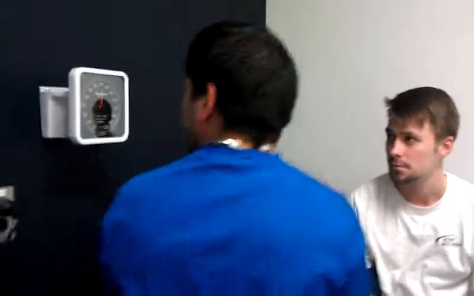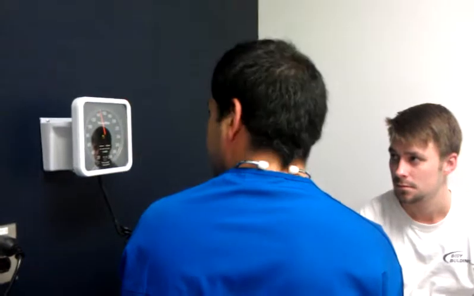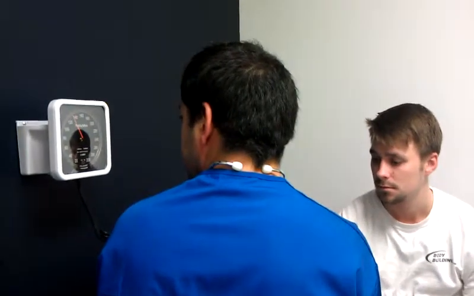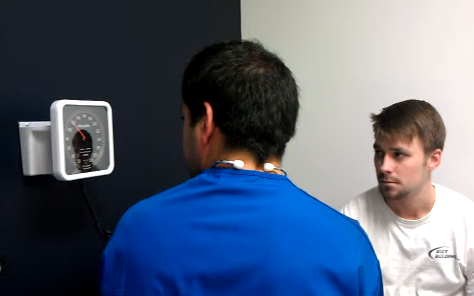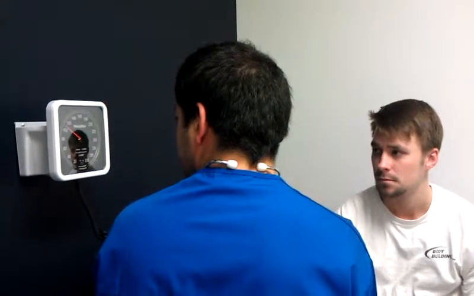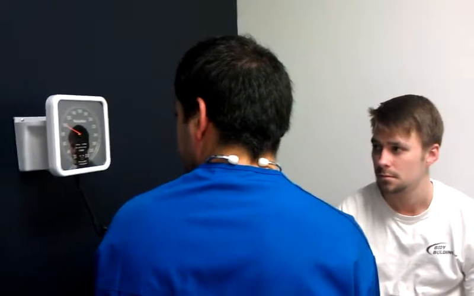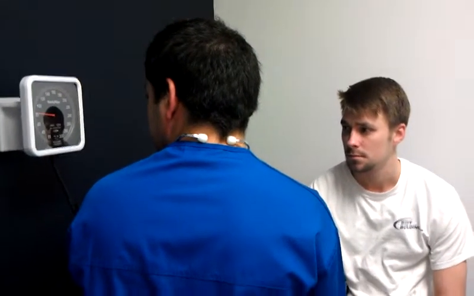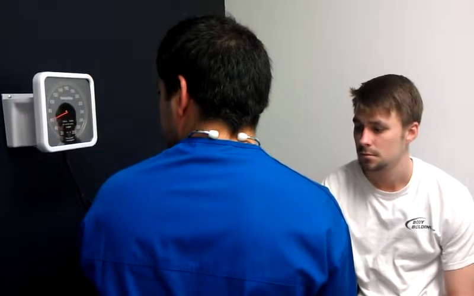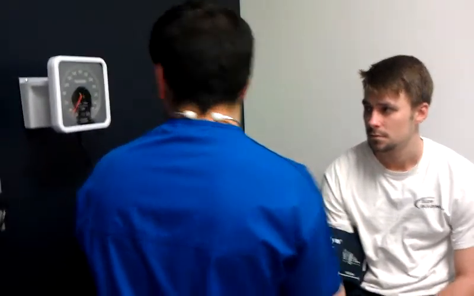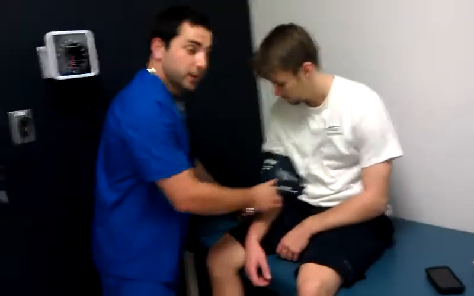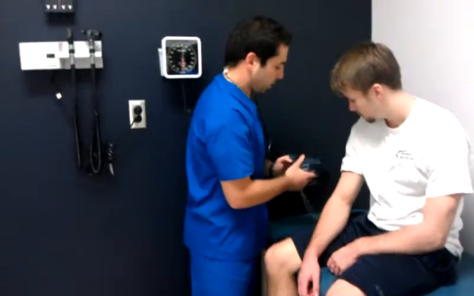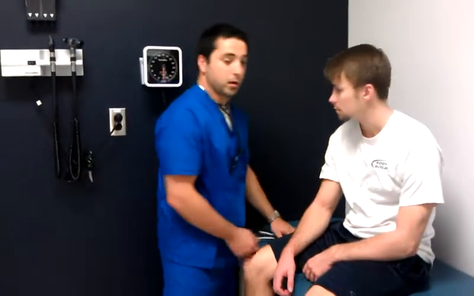It's important to note the number when the patient's pulse fades. Okay. It faded at 85, so it's important to pump it up to add 30 millimeters of mercury. We're going to let that sit down there for 30 seconds or so.